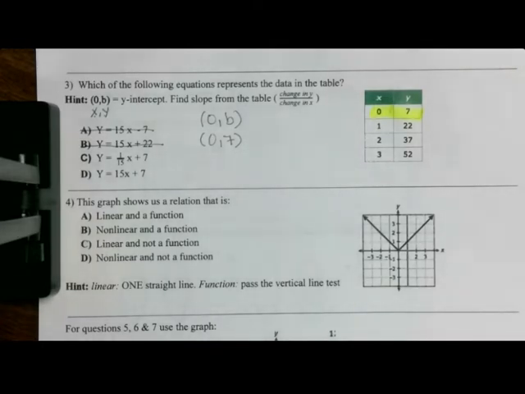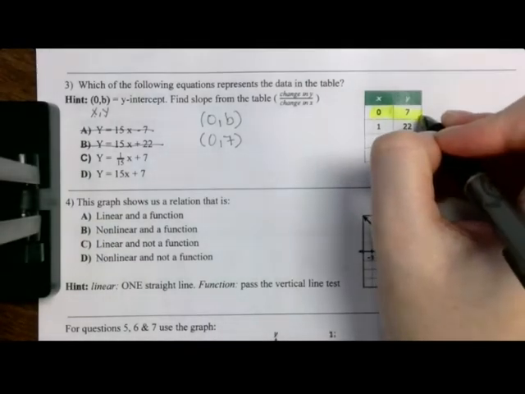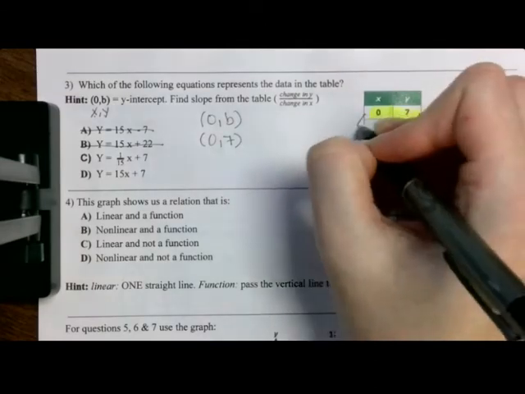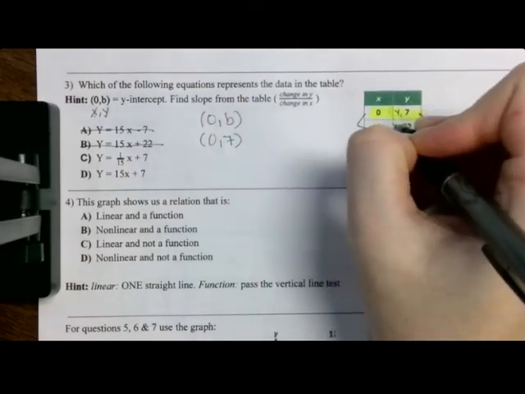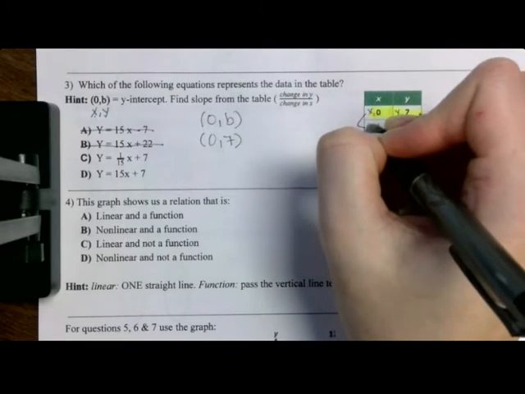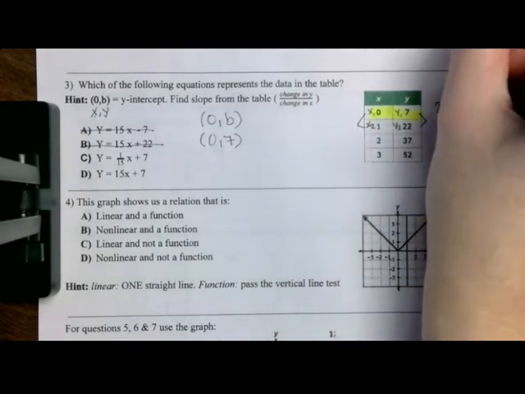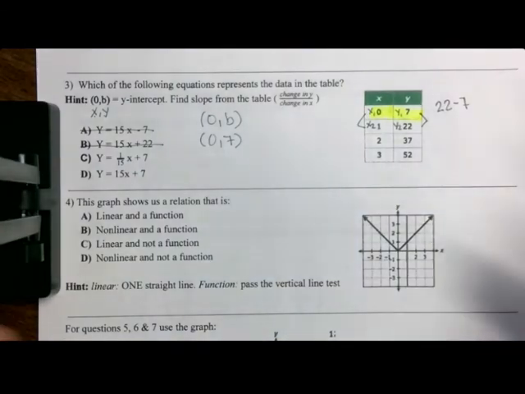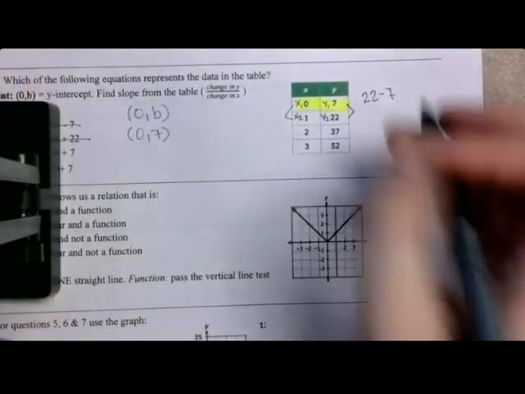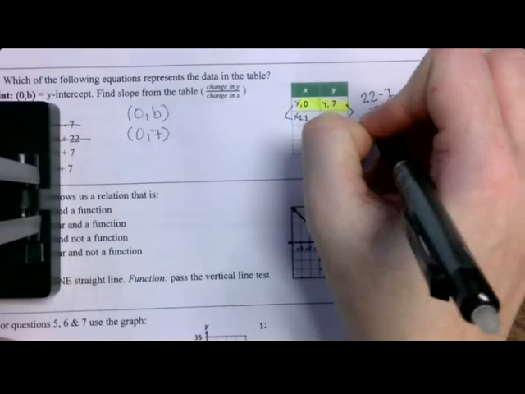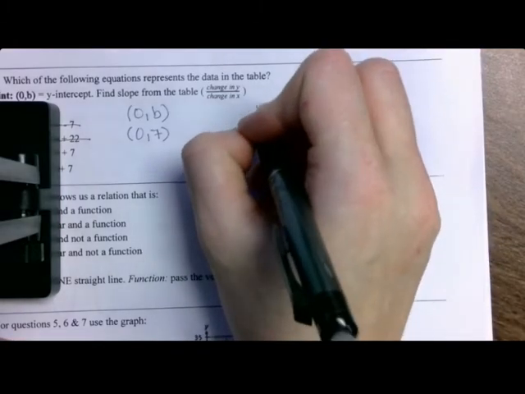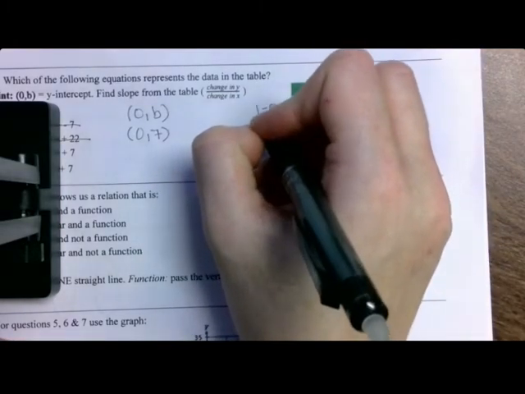the next part, right? So this is our y2 minus y1. So this is y1, y2, this is x1, and x2. So we are going to do 22 minus 7. You can't see that, sorry. 22 minus 7 and get 15. We are going to do 1 minus 0 and get 1.